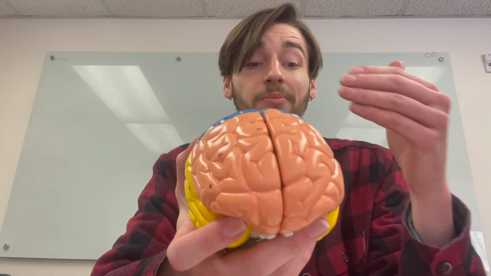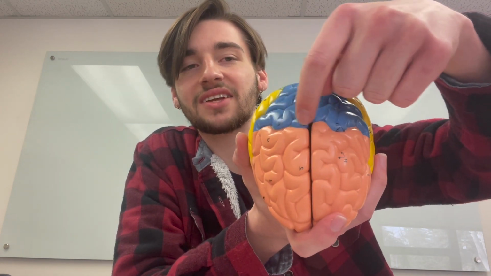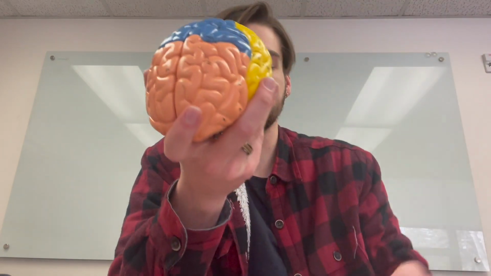Next, we've got the central sulcus. The central sulcus is going to separate the parietal and frontal lobes. If we look at a superior view of our brain, we see the central sulcus is going to be right here, separating our frontal lobe from our parietal lobes, right? That's the central sulcus.